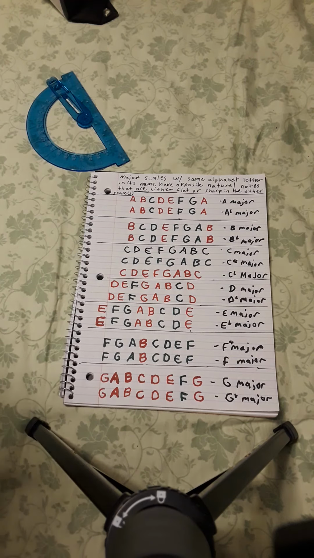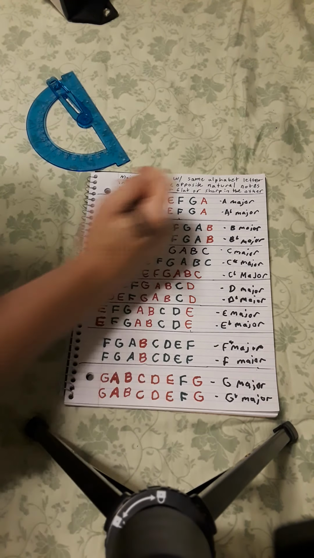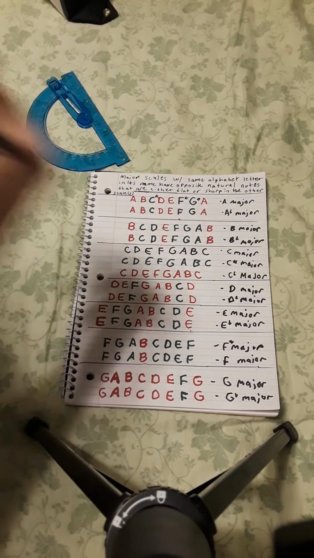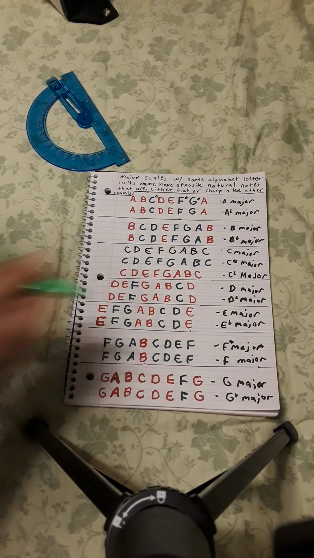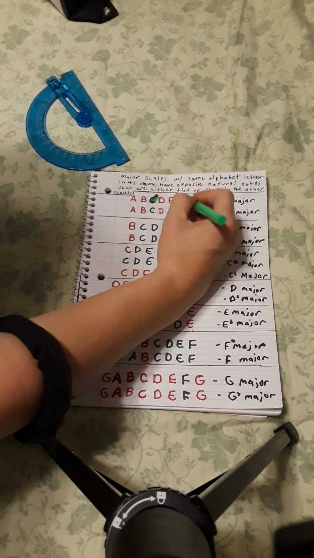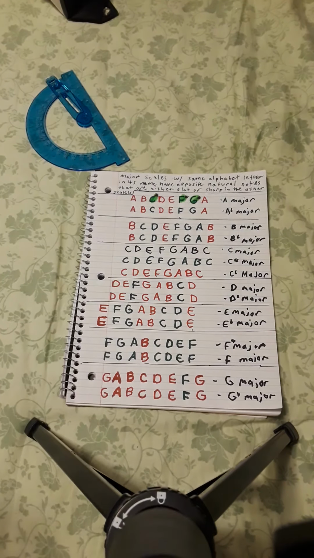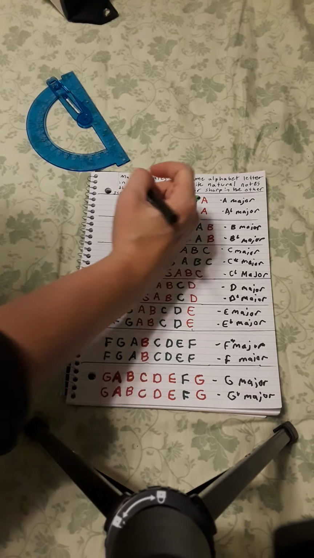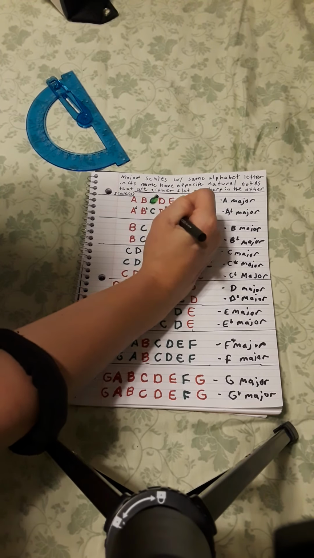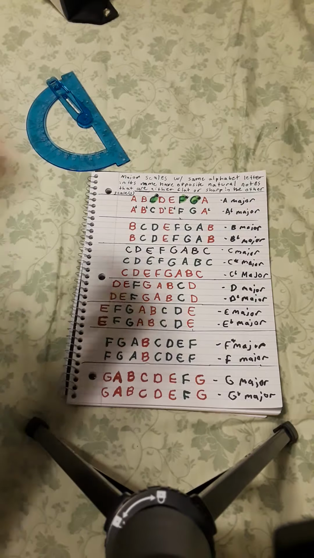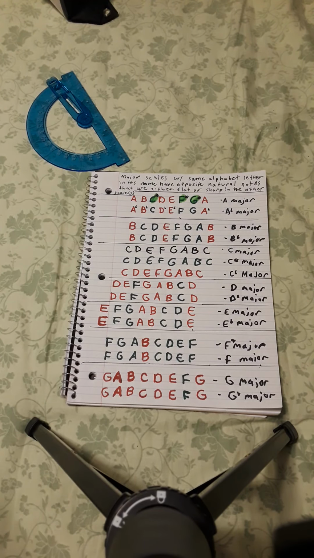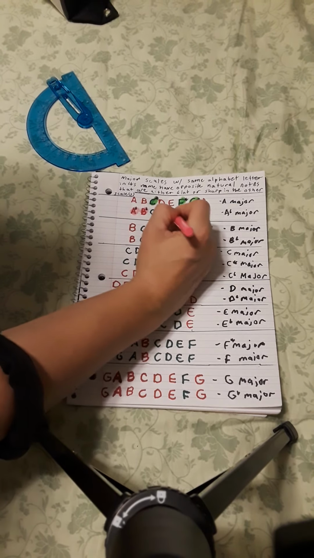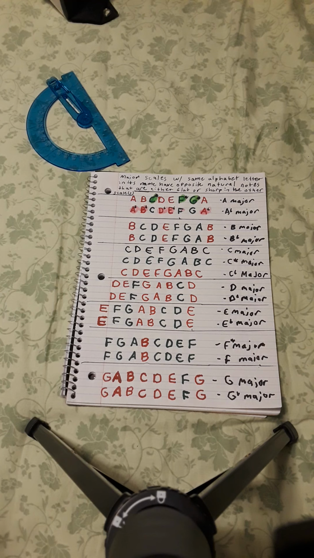So let's begin with the sharps in the A major scale: C sharp, F sharp, and G sharp. The sharp notes there. And then the flat notes in the A flat major scale would be A flat, B flat, D flat, and E flat. Notice how the opposite notes are colored in.